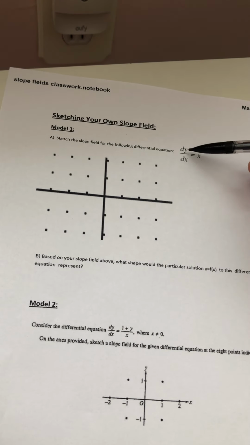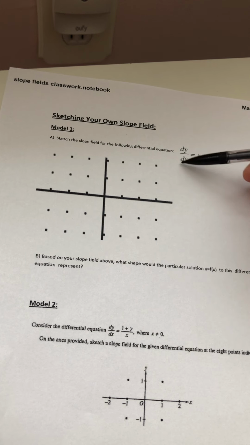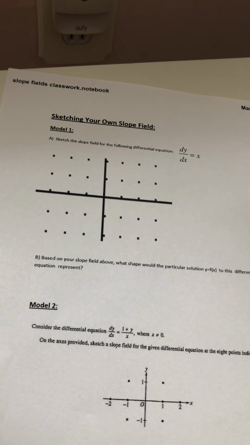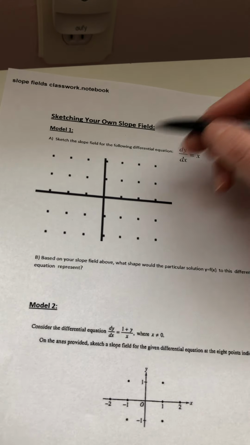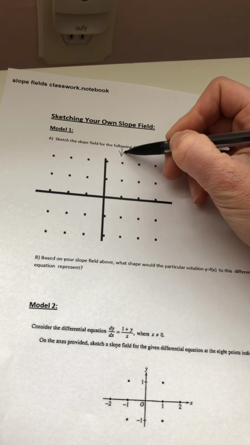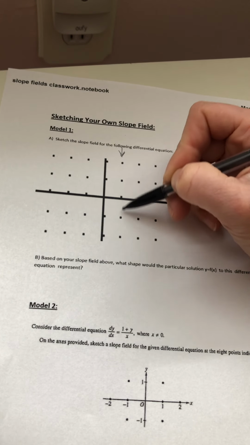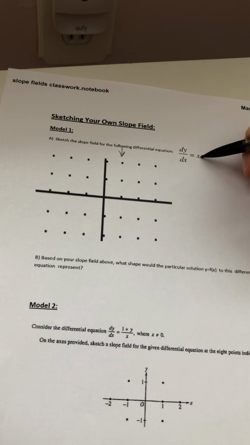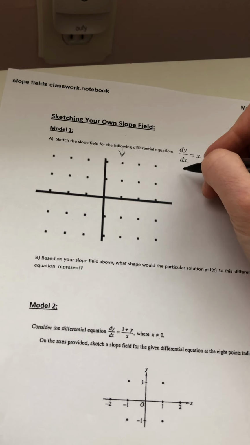So this is saying that the slope of the tangent line is equal to the x value, right? So if you think about it, for instance, at all of these points where x equals 1, that's what the slope is going to look like as well, okay?